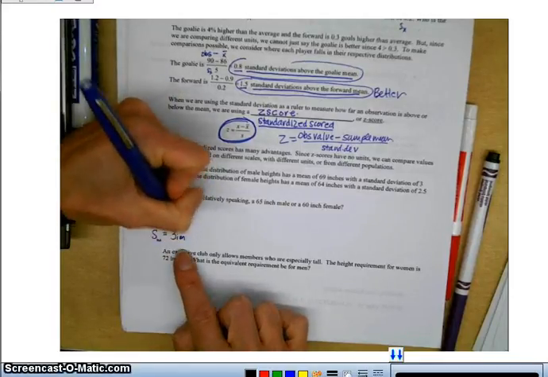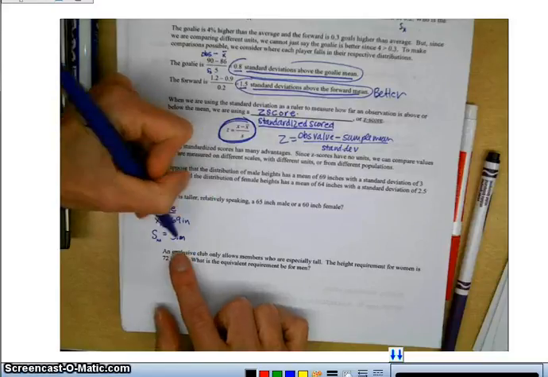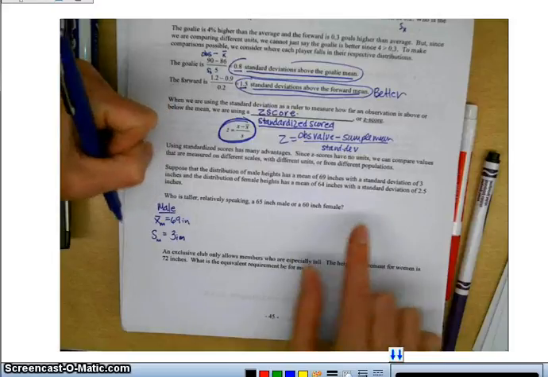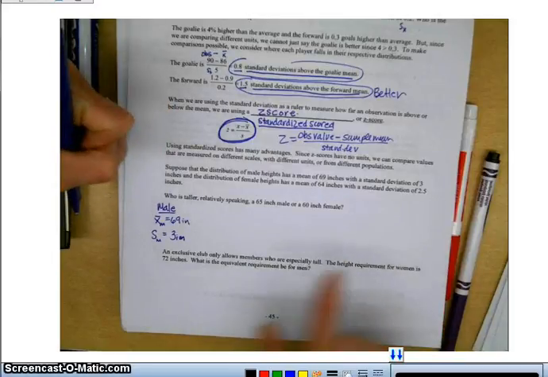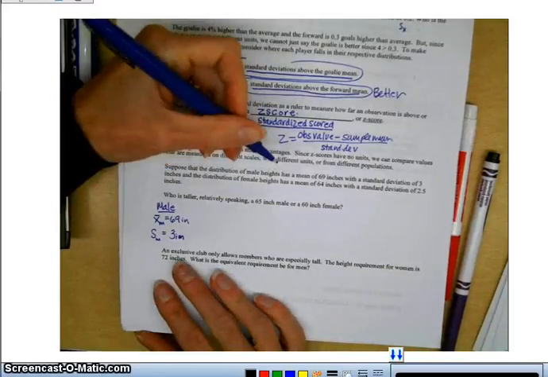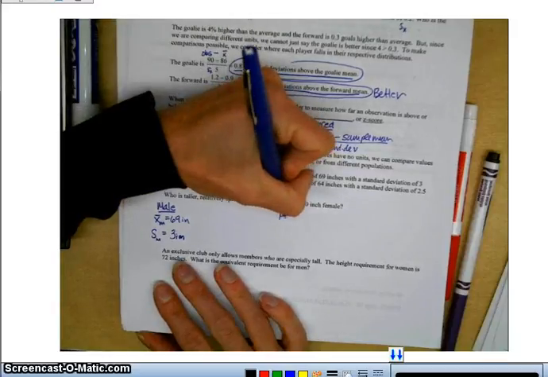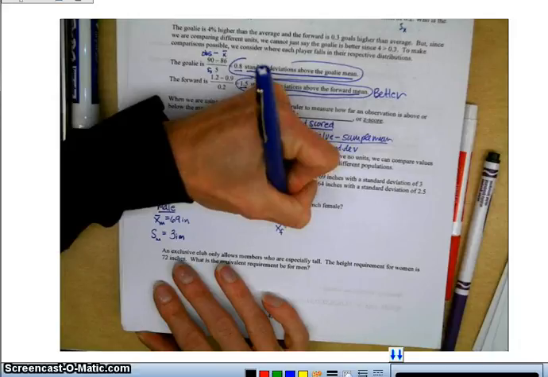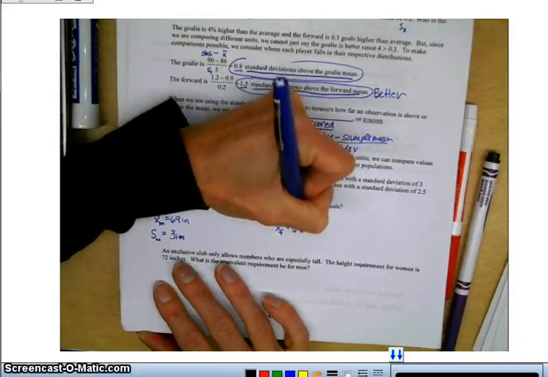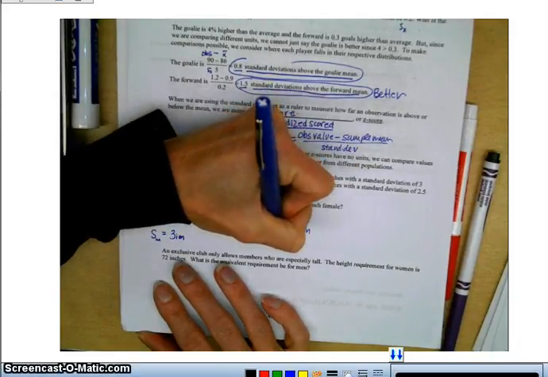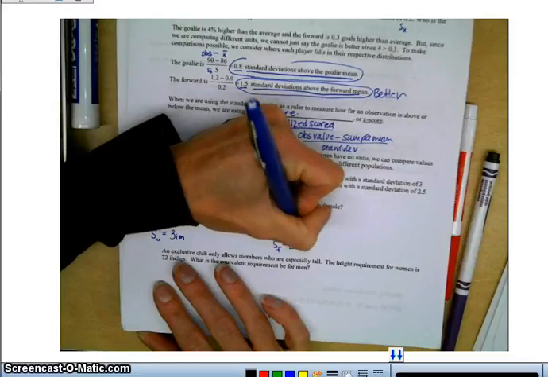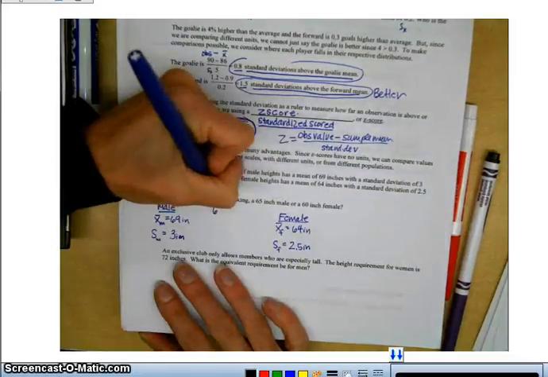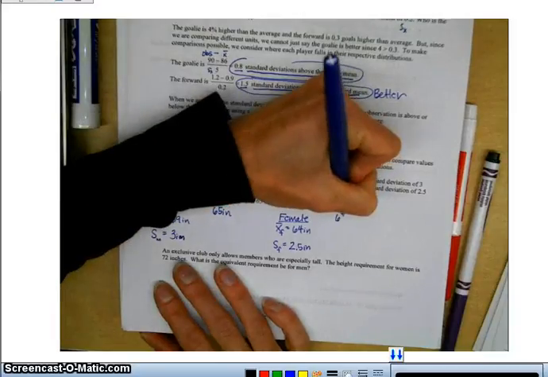So that means that most males are within 3 inches above and below 69. A few will be within 6 inches above and below, and even fewer will be within 9 inches above and below. All right, and for females, the X bar of the females is 64 inches, and the standard deviation of the females is 2.5 inches. So who is taller, relatively speaking, a 65-inch tall male or a 60-inch female?